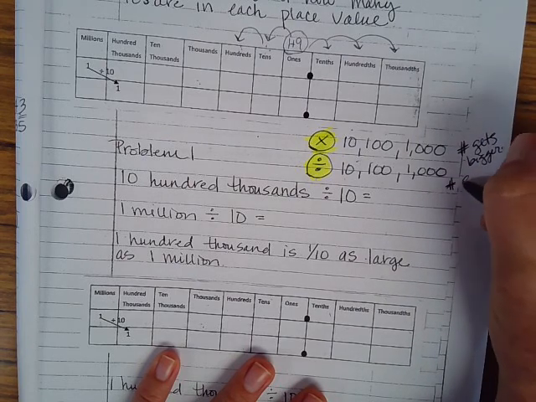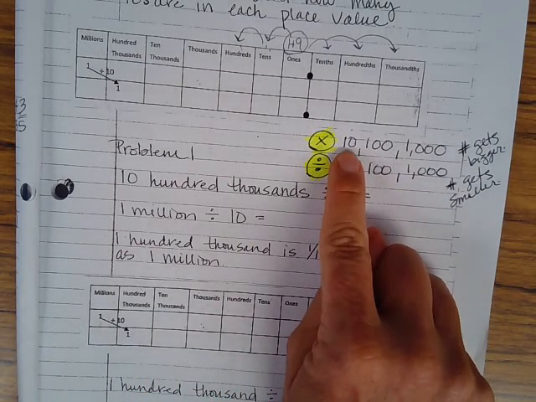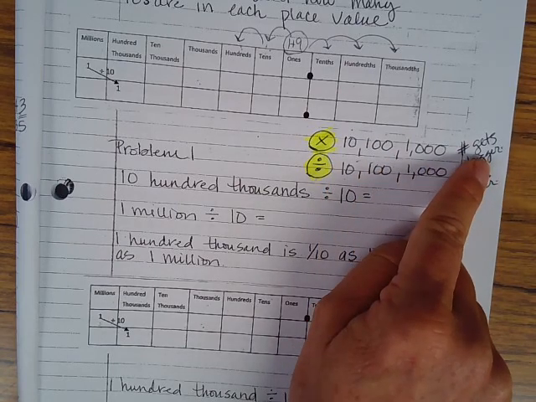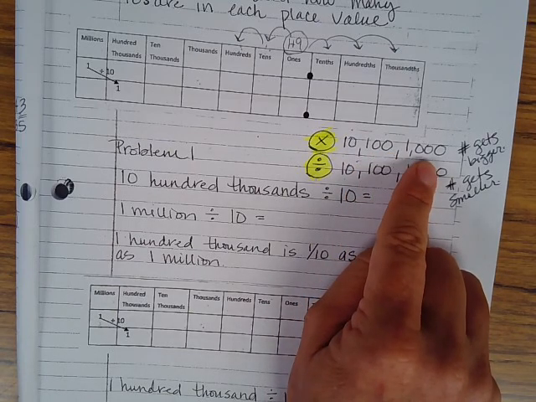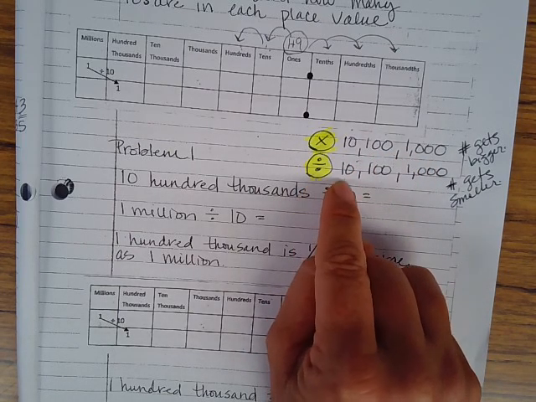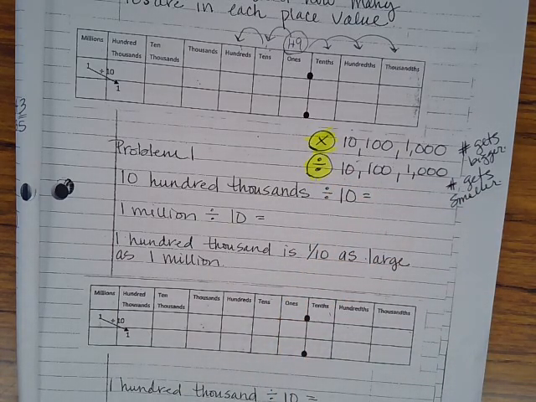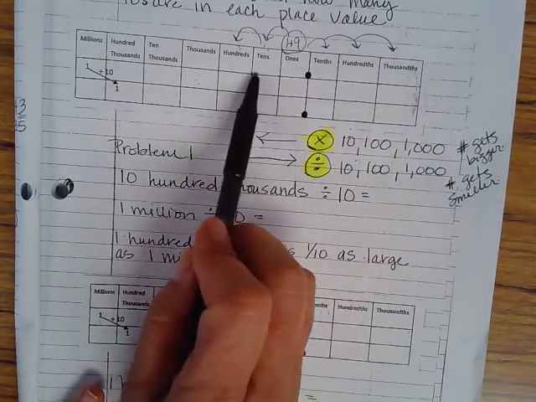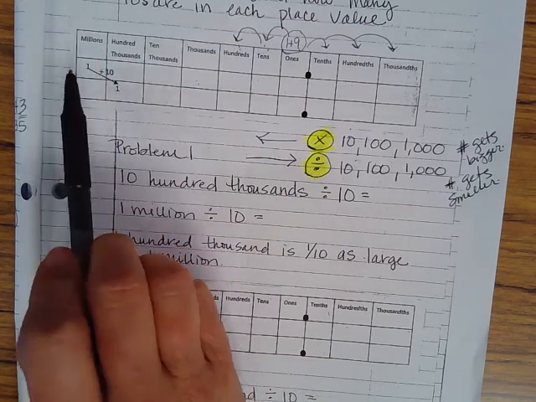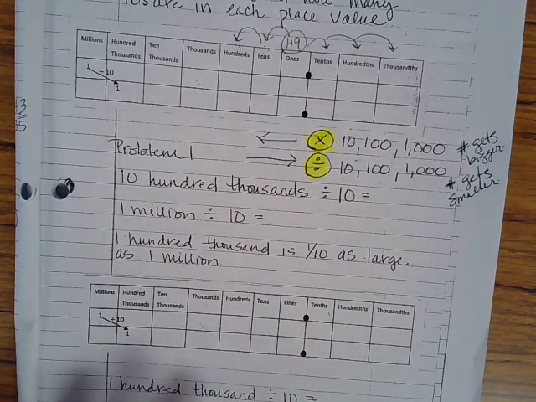If you multiply by 10, 100, or 1,000, your number gets bigger. If you divide, it gets smaller. Numbers move in this direction if they're getting bigger, and to the right if they get smaller.